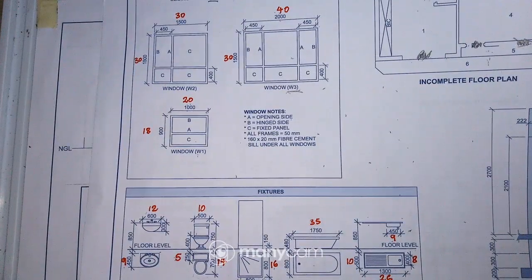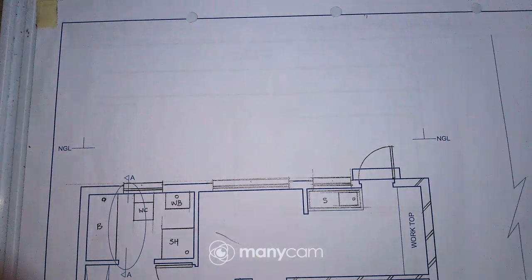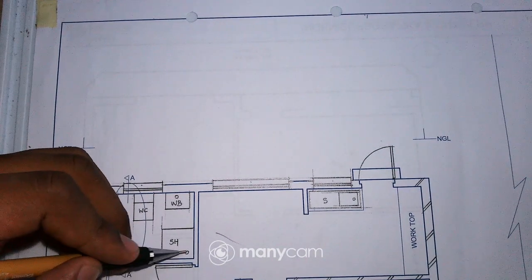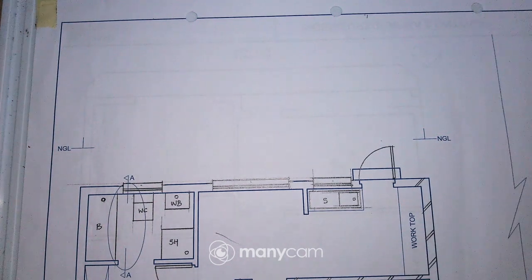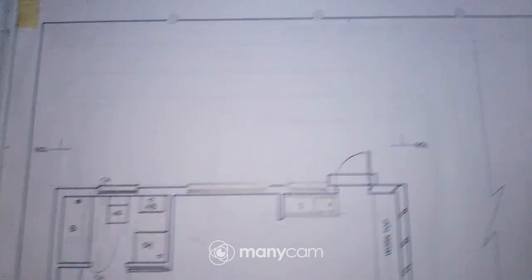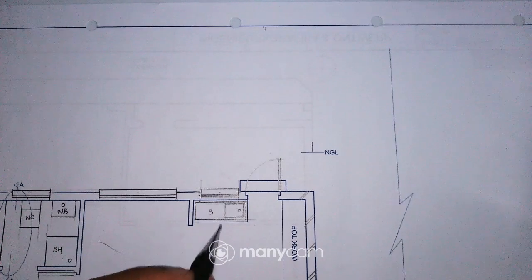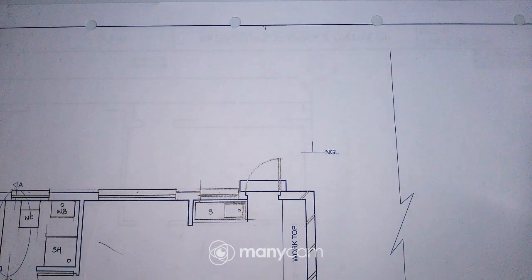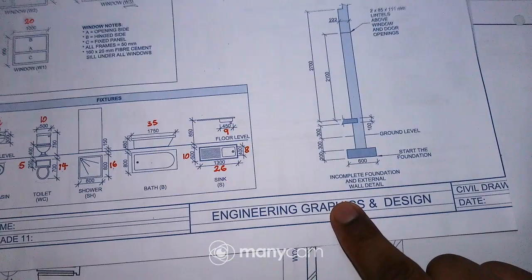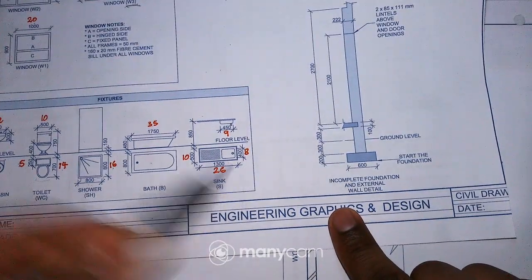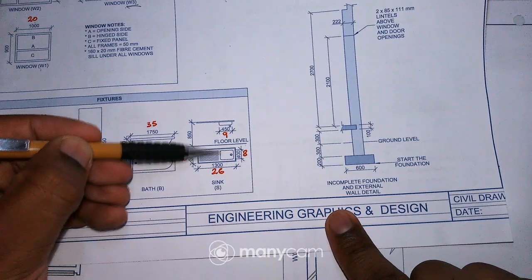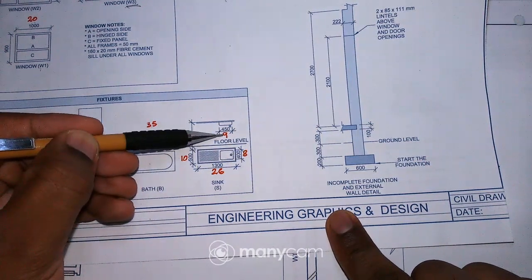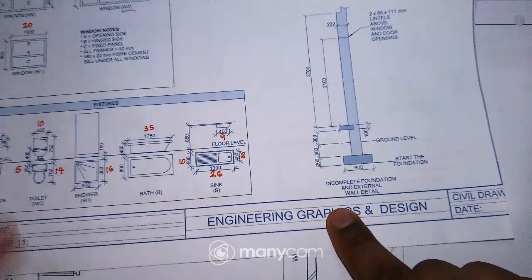We are given the measurements for the shower, so I had to draw that square there. And then obviously please do not forget the outlet, the small circle there. So from the bathroom, yes, I added all the fixtures. And then by the kitchen I had to add the sink. The sink, we were also given measurements there. The length was 26, the width was 10, and then the inside one, the width was 8, and the length is 9 from this front view, right?